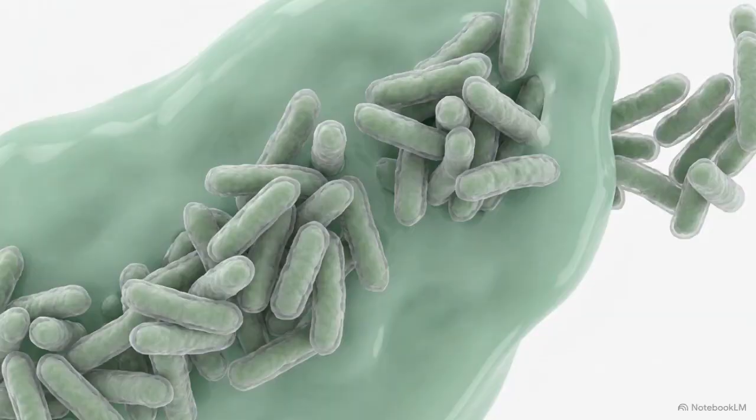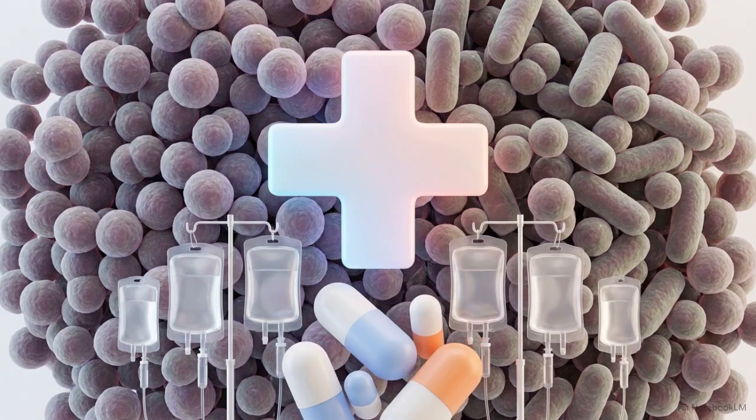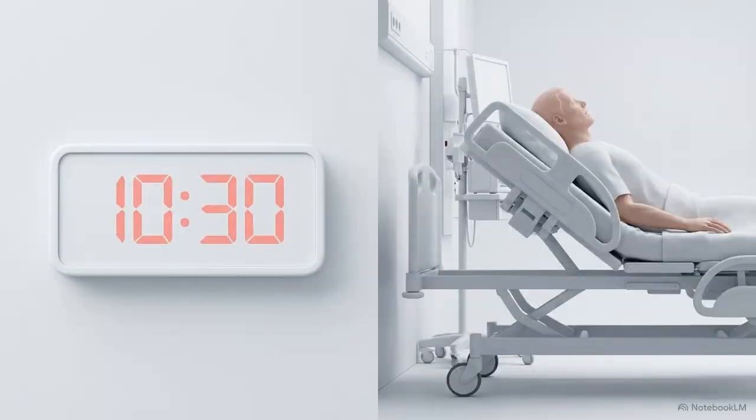Because this fluid carries flora from the oral cavity and upper GI tract, aspiration pneumonia carries an absolute requirement for oral anaerobic coverage, typically utilizing agents like ampicillin sulbactam or clindamycin. Time and gravity act as undeniable physical variables. They override our baseline bacterial assumptions and force an immediate shift in empiric therapy.